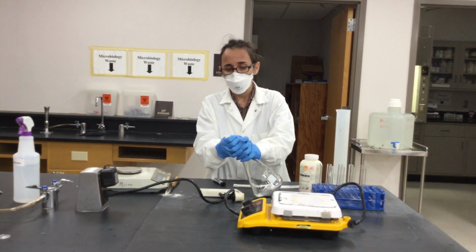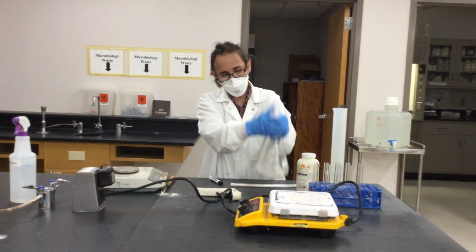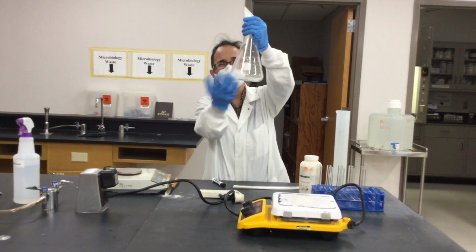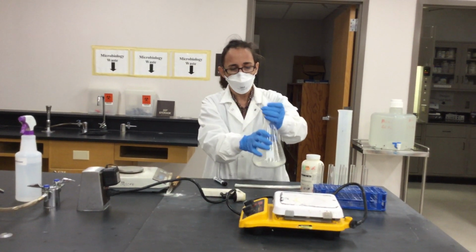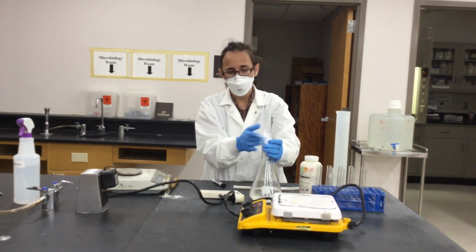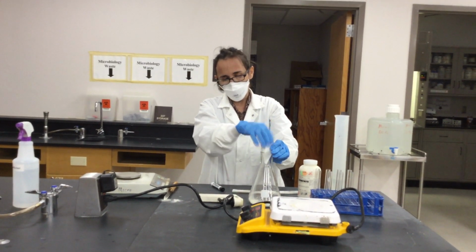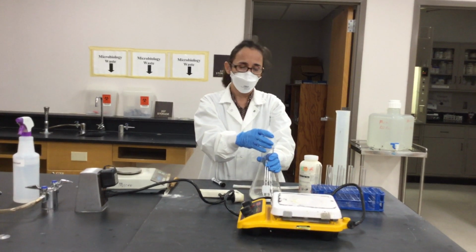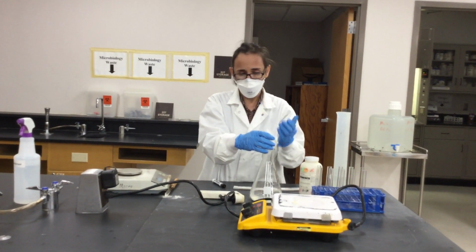So you have to pour your media into the bottom of the flask, and you can see how it's becoming cloudy, just because, like I said, this powder is very fine. You don't want to inhale that. So double purpose of using the mask right now.